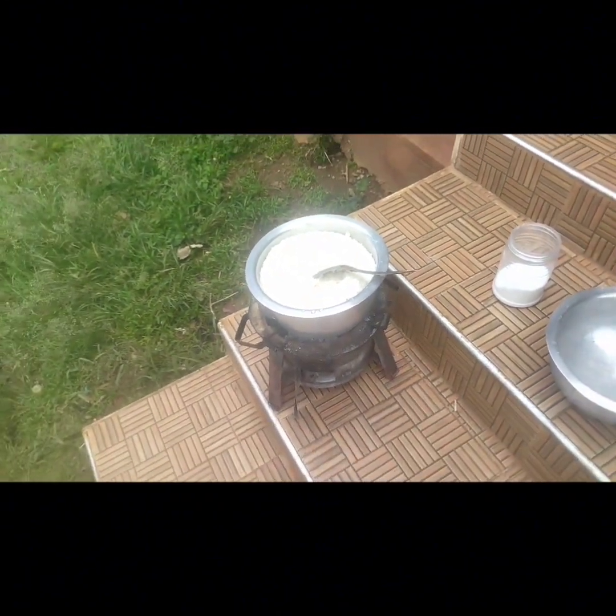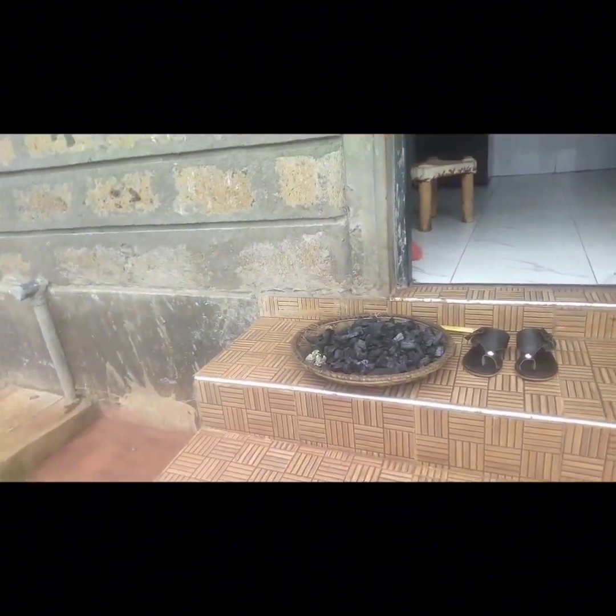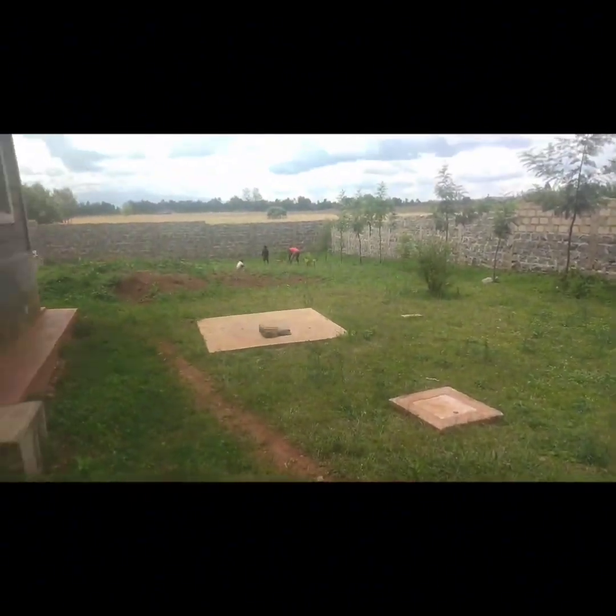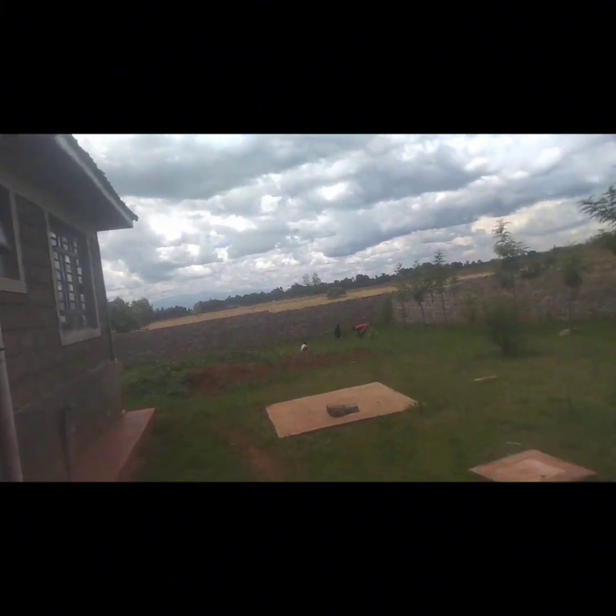This is my rice. It's cooking outside on the stove. Yeah, the charcoal stove, charcoal jiko as we call it. So I was cooking my rice here outside. The view and everything was cool. The compound, the atmosphere, everything cool.